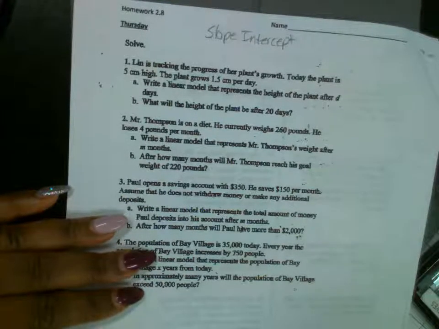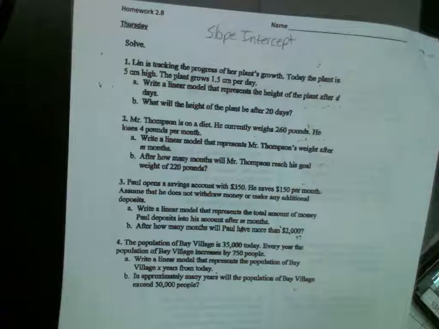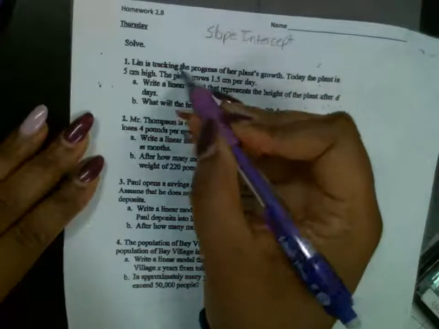Then plus the $10 an hour. Okay, that's a linear equation because he's making the same amount every single hour, and his starting amount is going to be the $700. That's a linear equation, but written in word problem form. Okay. All right. So let's look at this first word problem.